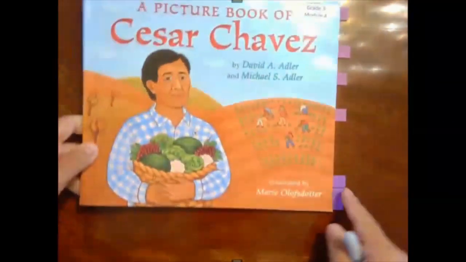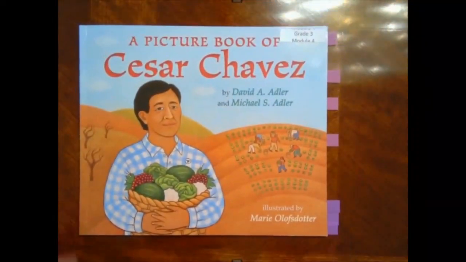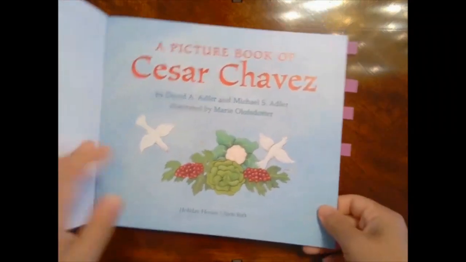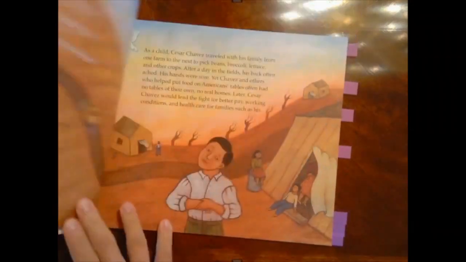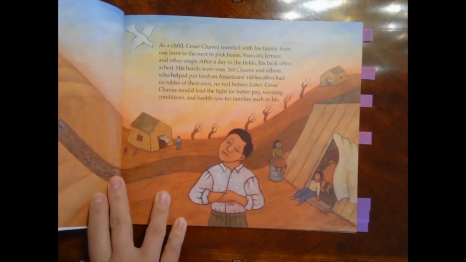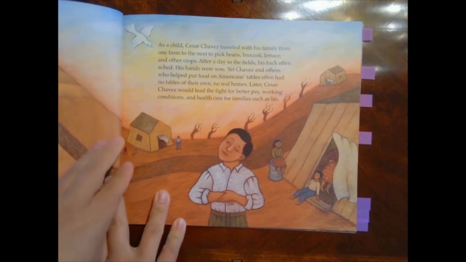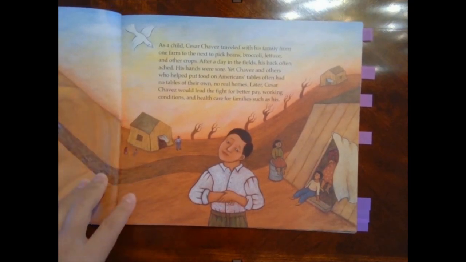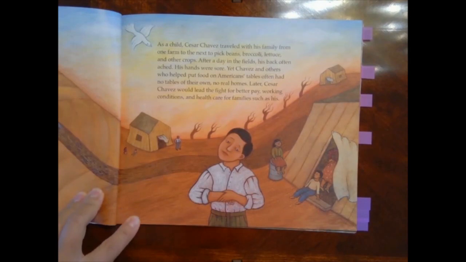Nice job. So today the story we have is a picture book of Cesar Chavez by David Adler and Michael S. Adler. So we're going to be looking for those clues today, the context clues. As a child, Cesar Chavez traveled with his family from one farm to the next to pick beans, broccoli, lettuce, and other crops. After a day in the fields, his back often ached.